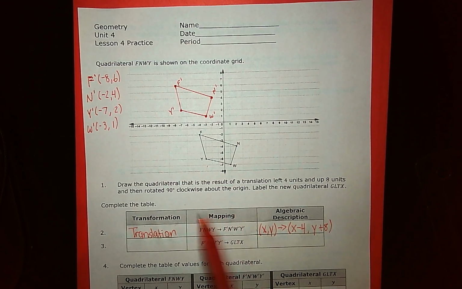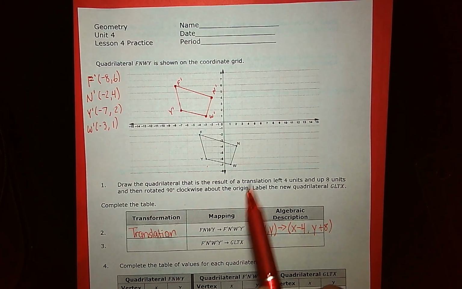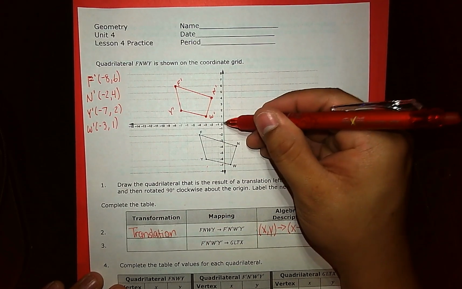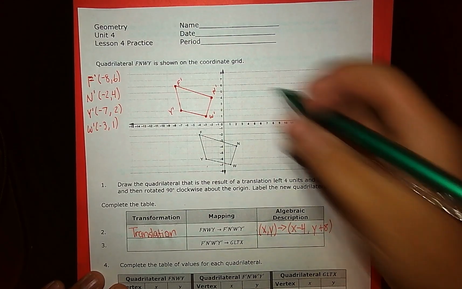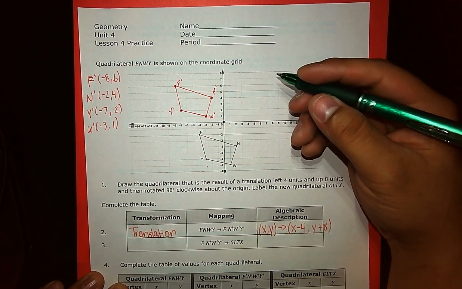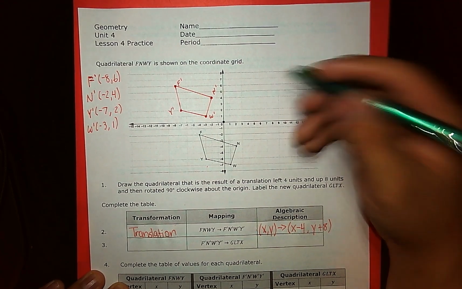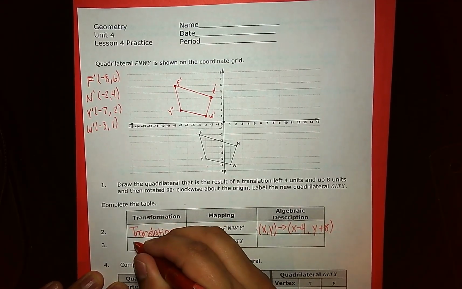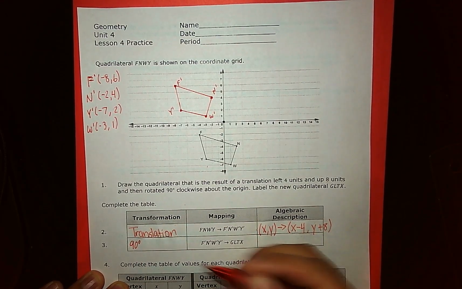We still need to rotate it 90 degrees clockwise about the origin. Again, about the origin just means you're rotating it, and I could do it in a different color here, around this point here, the origin. So let's fill in the second part of our transformation. We're rotating it 90 degrees clockwise.